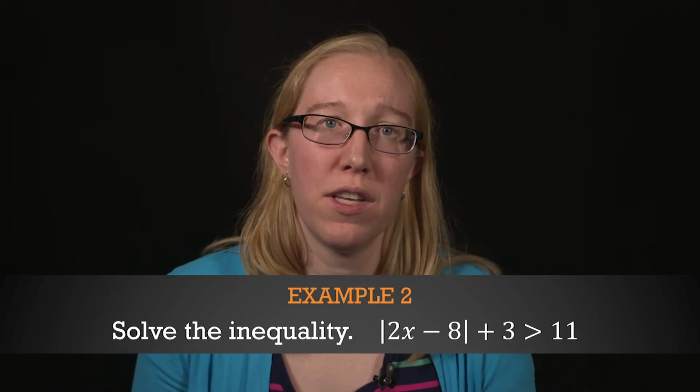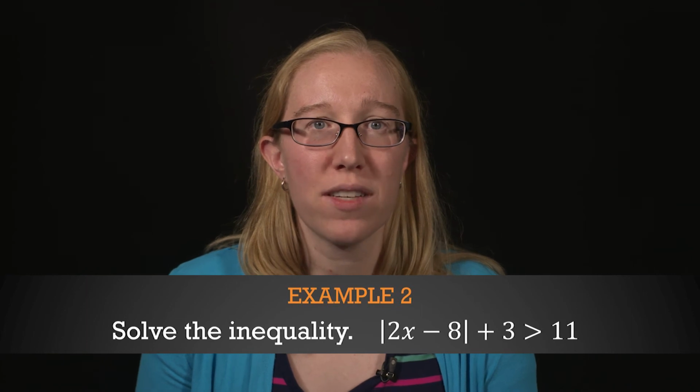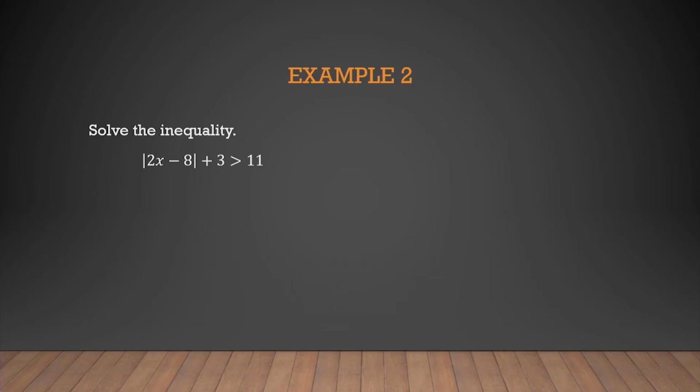For our next example, we'll solve the inequality that says the absolute value of 2x minus 8, plus 3, is greater than 11. Because the absolute value is not yet by itself on the left side, I'm going to subtract 3 from both sides first. So the absolute value of 2x minus 8 is greater than 8. Now, because the absolute value is greater than 8, I know that 2x minus 8 is less than negative 8, or 2x minus 8 is greater than positive 8. Now I just solve each of these two inequalities.